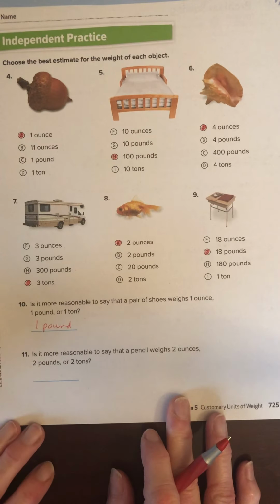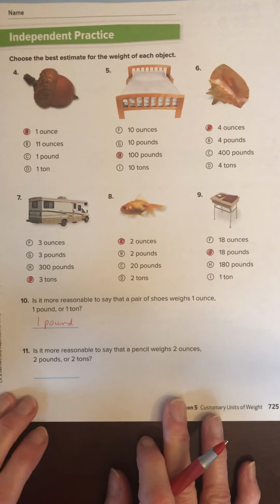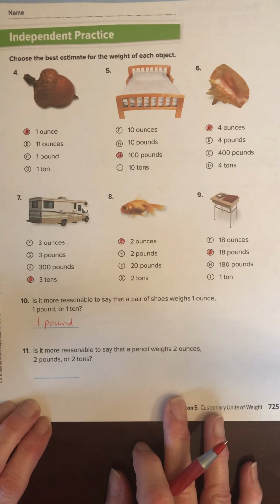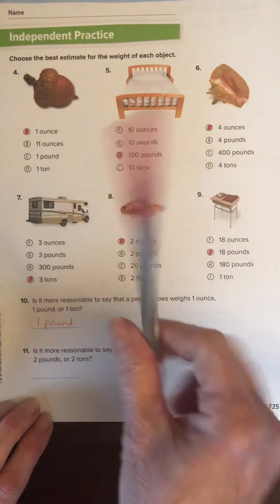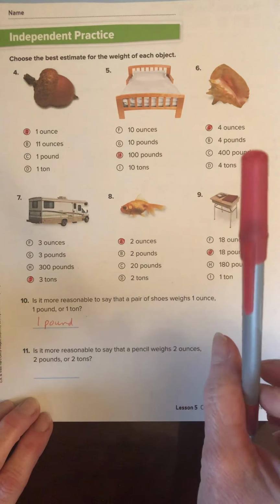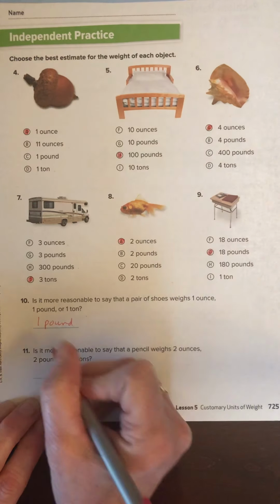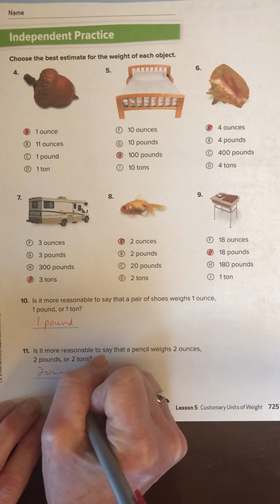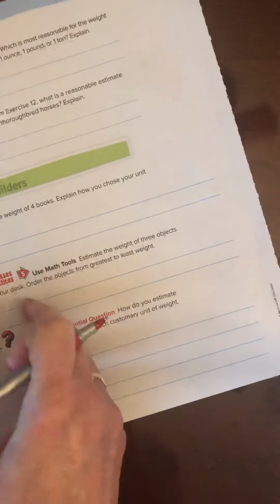Okay, number 11, is it more reasonable to say that a pencil weighs 2 ounces, 2 pounds, or 3 tons? I have a pen in my hand, similar in weight probably to a pencil. So yeah, the best estimate here is 2 ounces. We are cruising now on the back page.